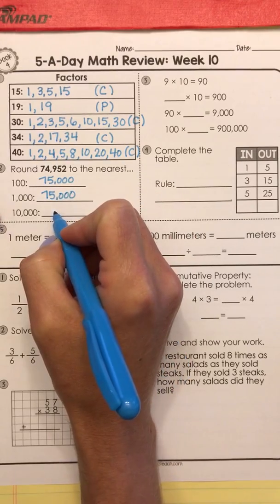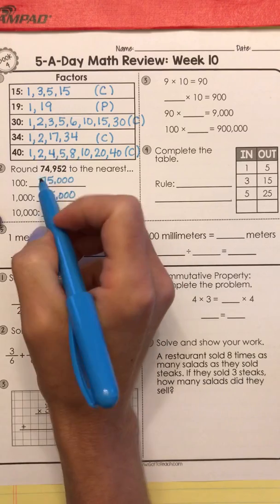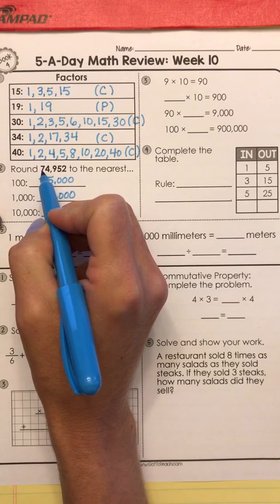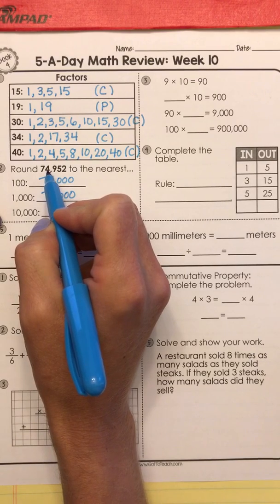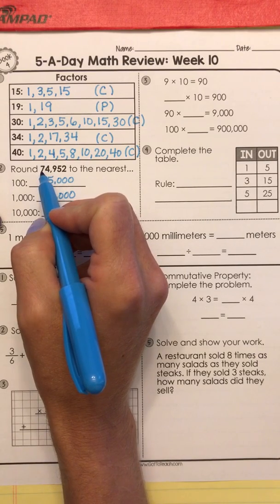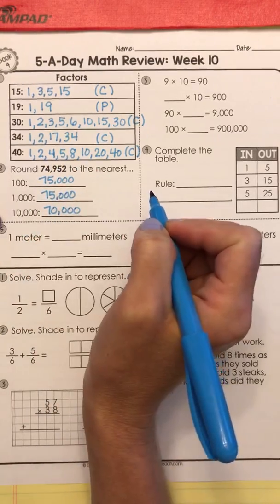All right, the very last one, rounding 74,952 to the nearest 10,000. The 7 is in the 10,000s place. Look next door, there's a 4. 4 or less, let it rest. That means we're not going to change the 7. You should have rounded it to 70,000.